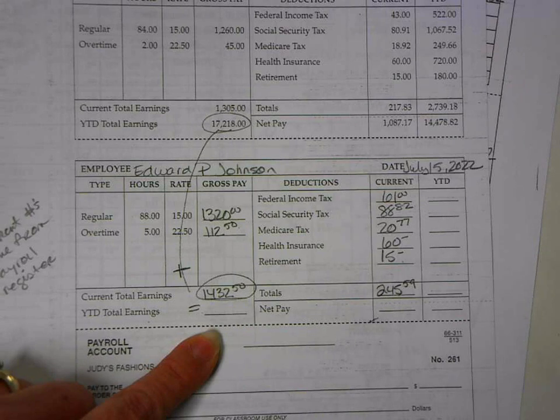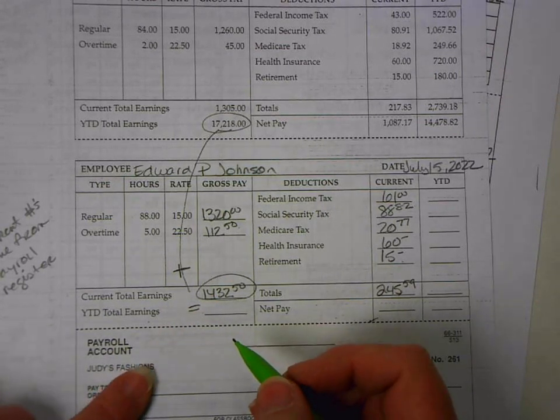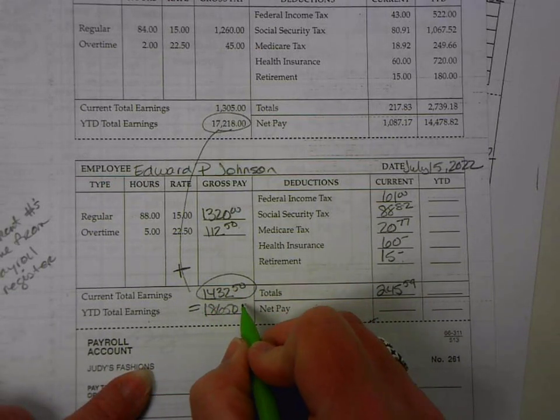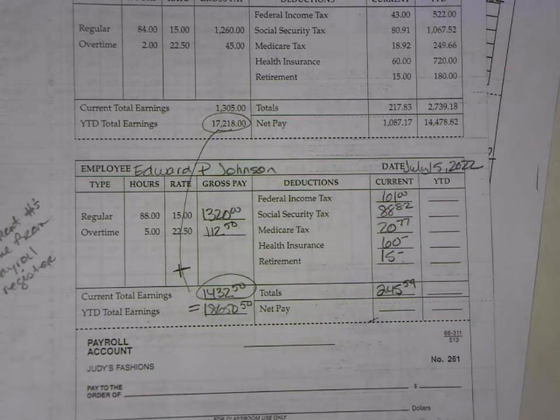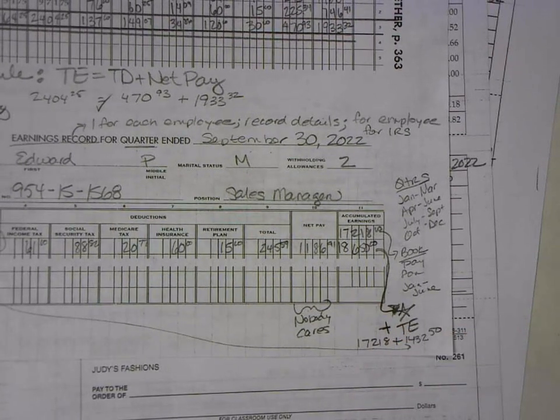So that is 17,218 plus 1,432.50. So 18,650.50. All right. Do you see that number here somewhere? Remember this column? There it is again, right? 18,650. The accumulated earnings from January all the way through that pay period.